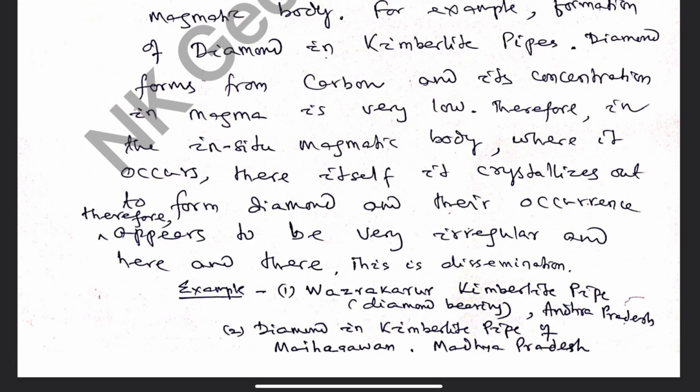For example, we have the diamond bearing kimberlite pipes. Kimberlite pipes are the host for diamond. For example, the Ajrakarur kimberlite pipe of Andhra Pradesh, and the kimberlite pipe of diamond in Majgaon, Madhya Pradesh.